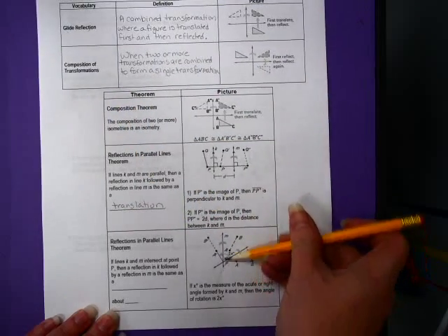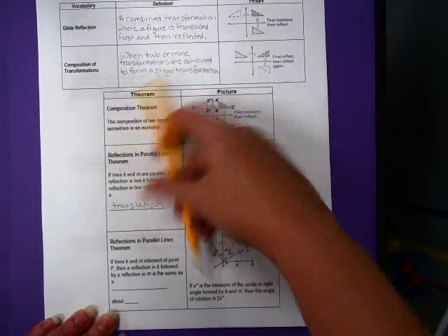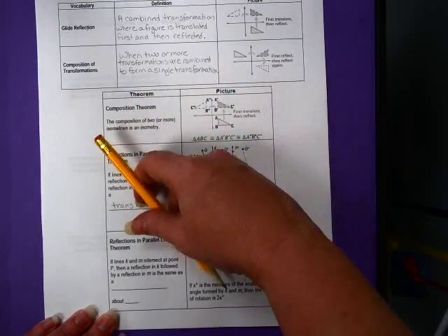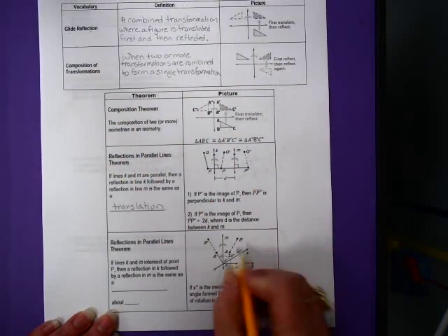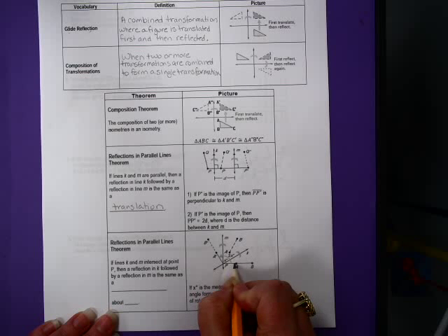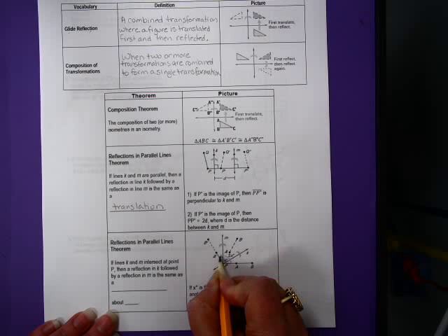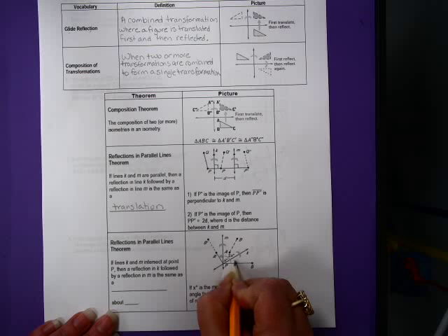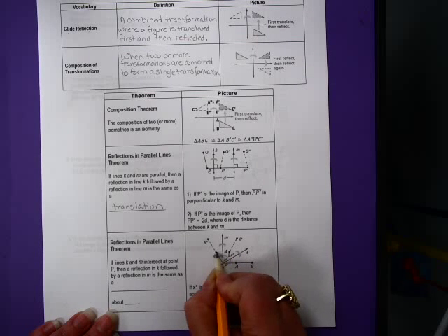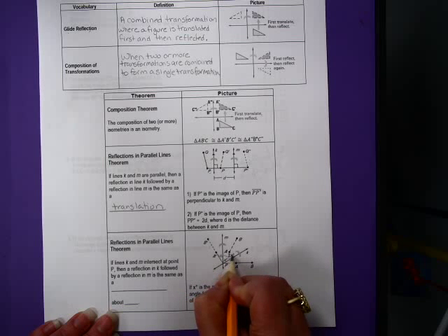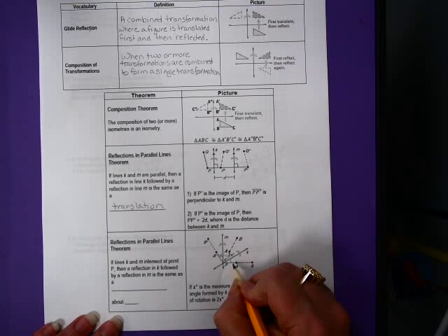So really, it's just turning from here over to here. If this is X degrees, and then from here to here is X degrees, that makes this from here way over to here 2X degrees.